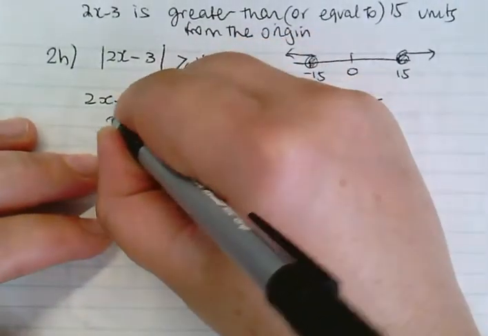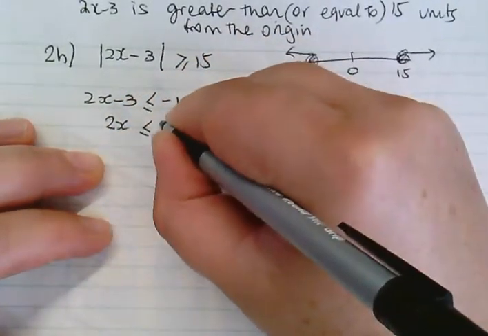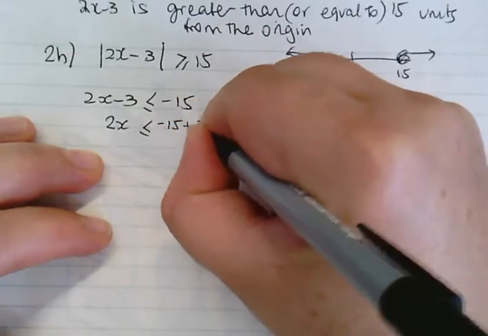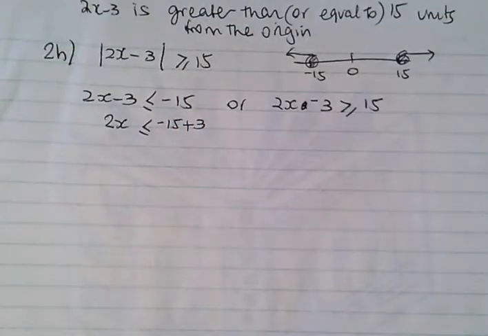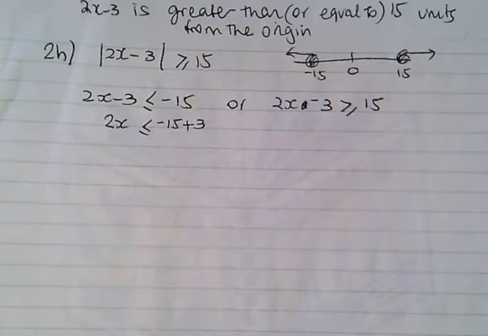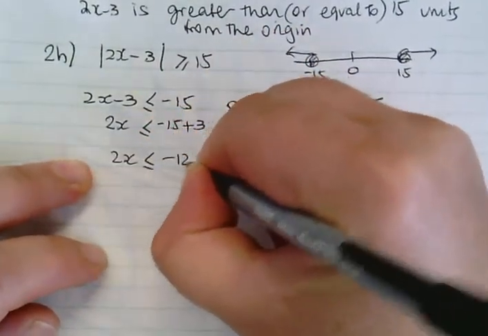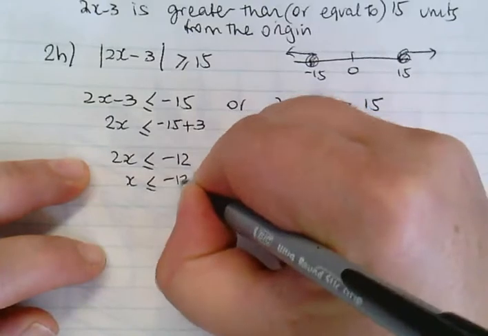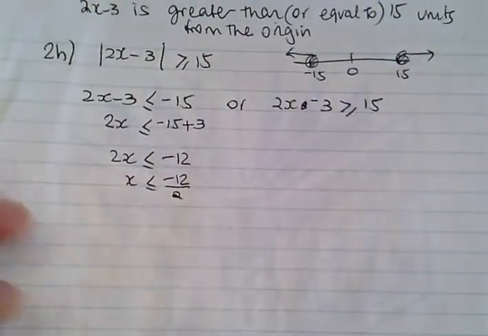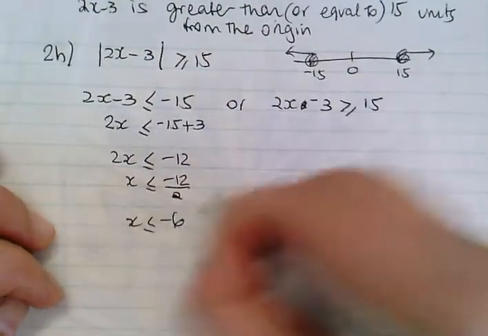So isn't it plus 3? Negative 15 plus 3. Please write it out because, like I said, this is where people make the mistakes. They'll write negative 18 instead of negative 12. Minus 1 mark. Right? So negative 15 plus 3. I know it's extra working, but we're just dividing by positive 2, not by negative 2. So x is less than or equal to negative 6.